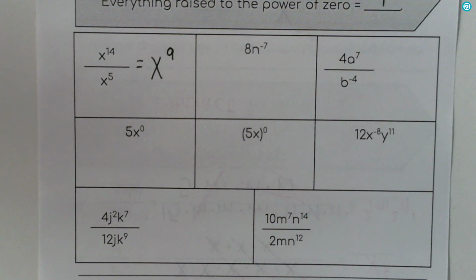Okay. My next one, I've got 8n to the negative 7th. What needs to be fixed about this one? What is the thing I need to simplify? We need to deal with that negative exponent. So if that is a negative exponent, how you make a negative exponent positive is you move it to the other side of a fraction bar.